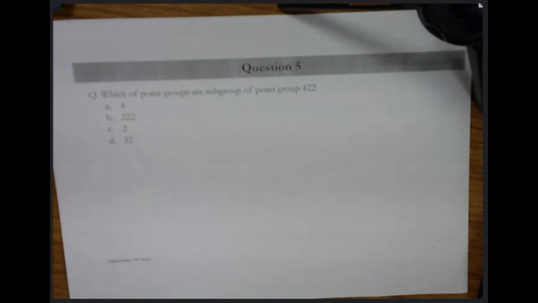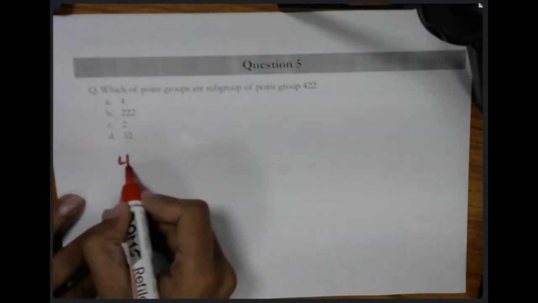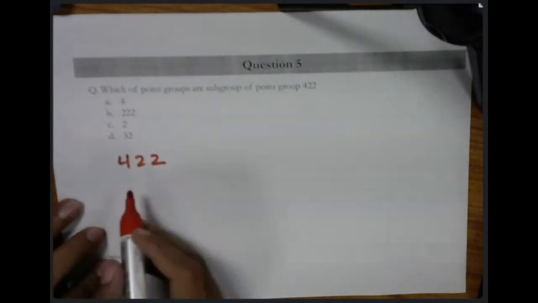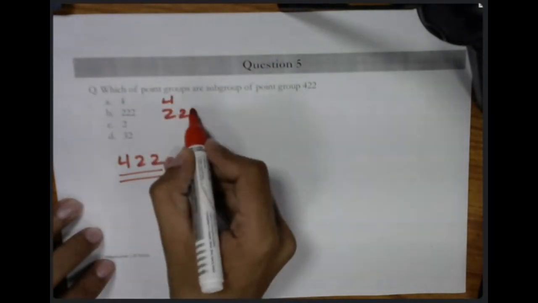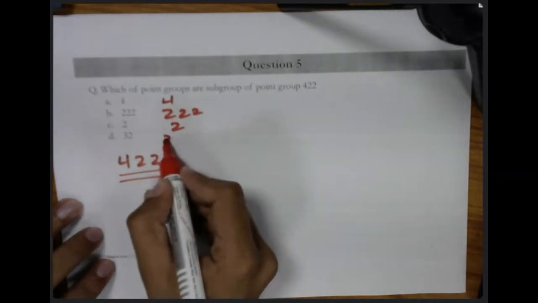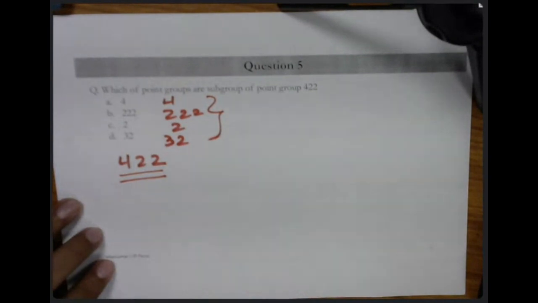Now in question number 5, what has been asked is which of the point groups are subgroups of the point group 422? Okay, so we have the 422. This particular point group is there, and we need to find among these options which of them is a subgroup of this 422, right?